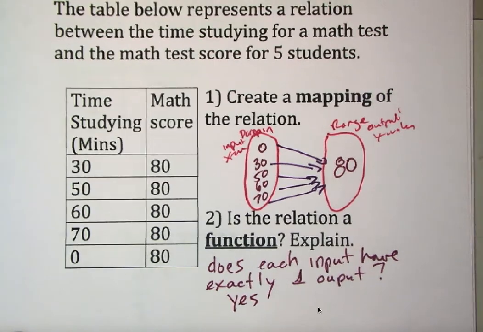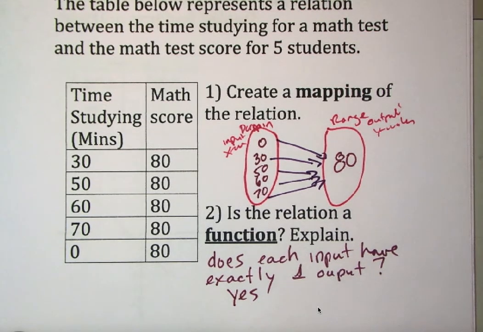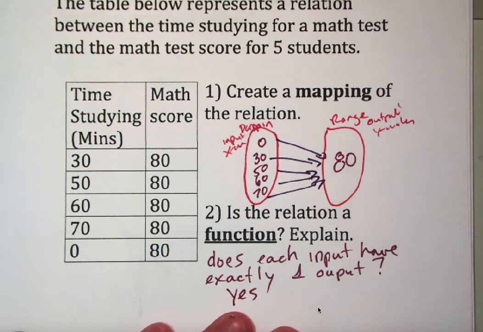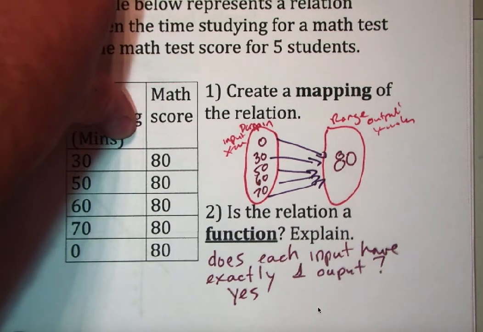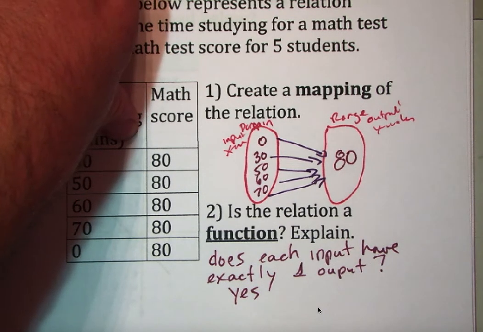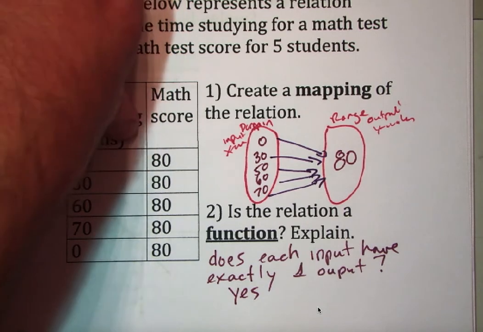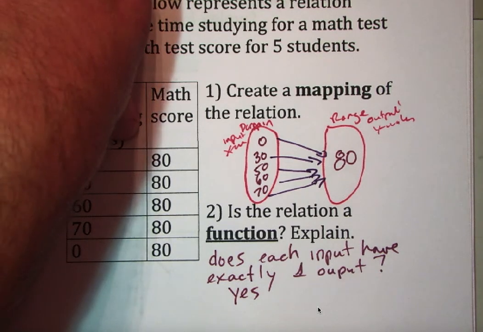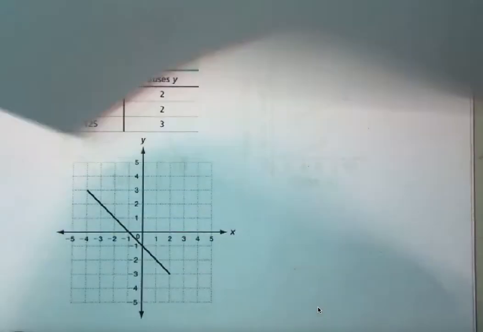Now, you could read into this and make a statement about the score. People would say, well, you don't have to study, or no matter how much you study, you can still get an 80. Well, that's true, I guess, from these 5 students. But yes, does each input have exactly one output? Yeah, they do.